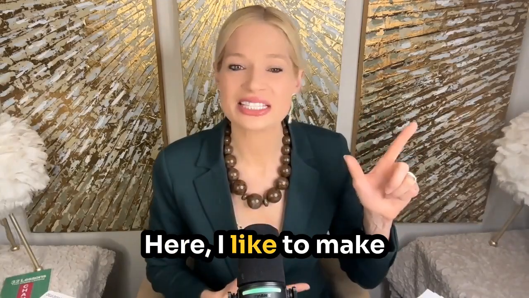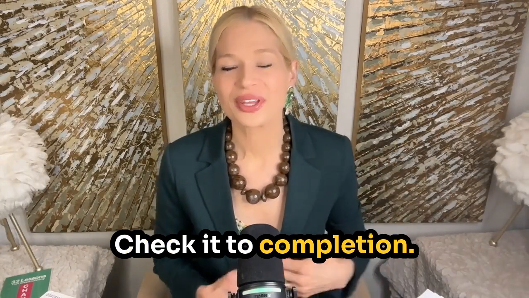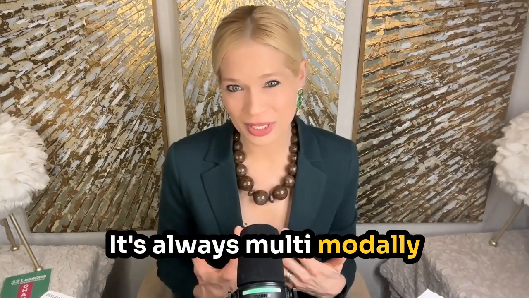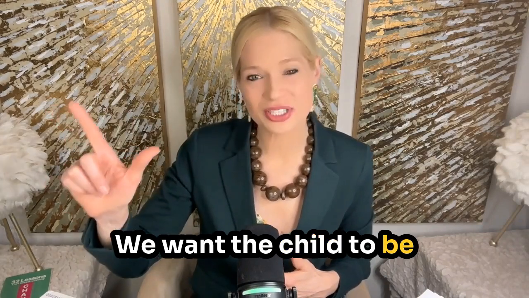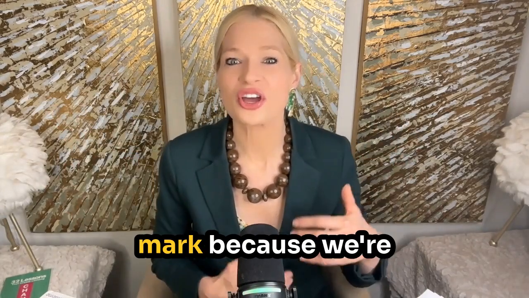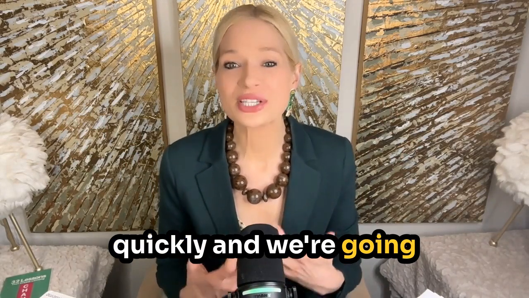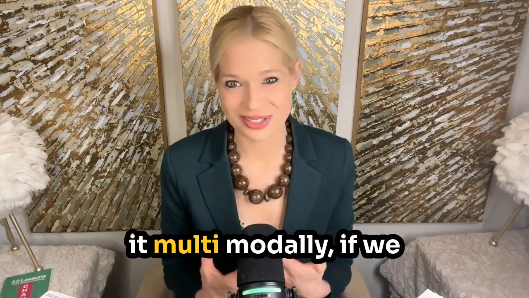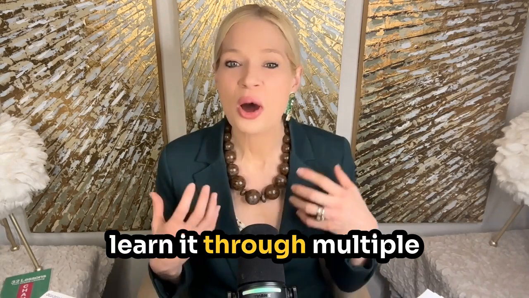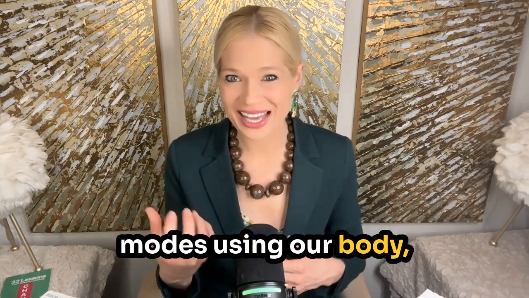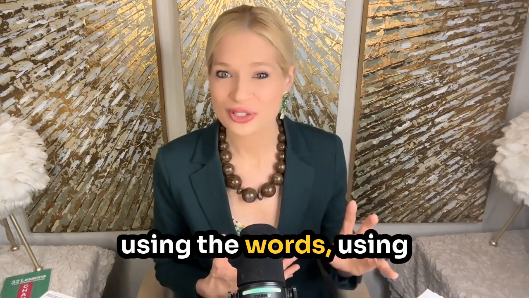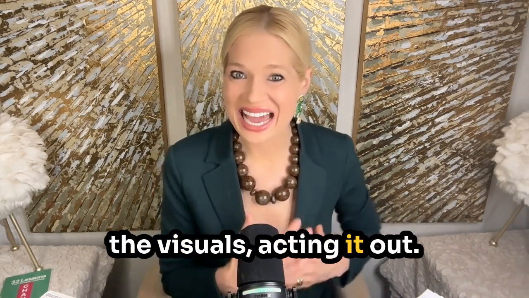Here, I like to make a check mark. Check. Check it to completion. It's always multimodally when we're learning. We want the child to be doing the check mark, we're doing the check mark, because we're going to learn more quickly and we're going to remember it if we do it multimodally. If we learn it through multiple modes, using our body, using the words, using the visuals, acting it out.